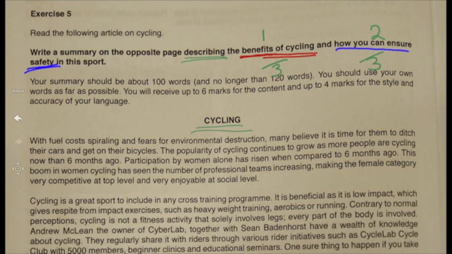Then one is probably asking himself or herself, do I have to give 3 and restrict myself to 3 points here and another 3 points in that one? Well, my advice would be that it will be dangerous to do. So if you can get 4 of the benefits of cycling, give the 4. And then also, if you can get 4 of how you can ensure safety, give 4 ways in which you can ensure safety, just in case one of those is not correct. So you have the cover or the backup of the other one.